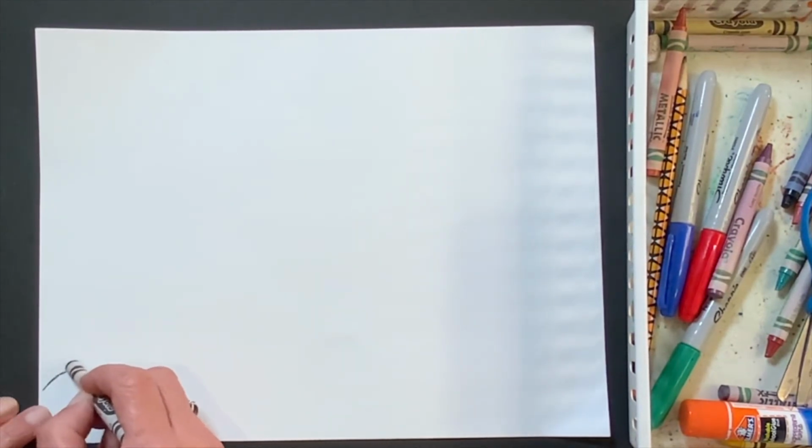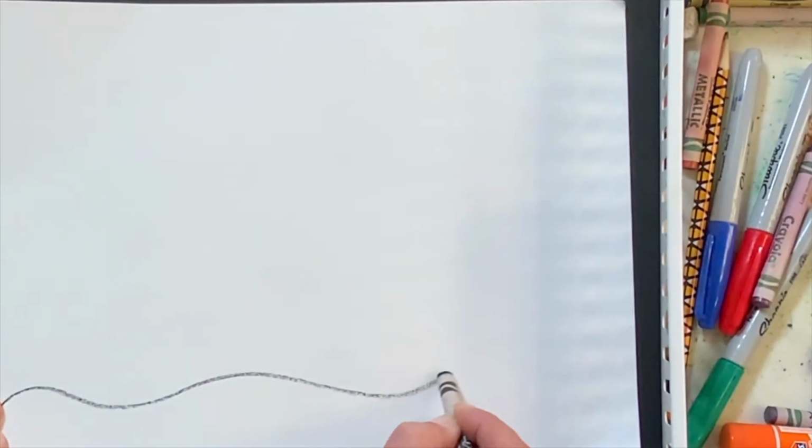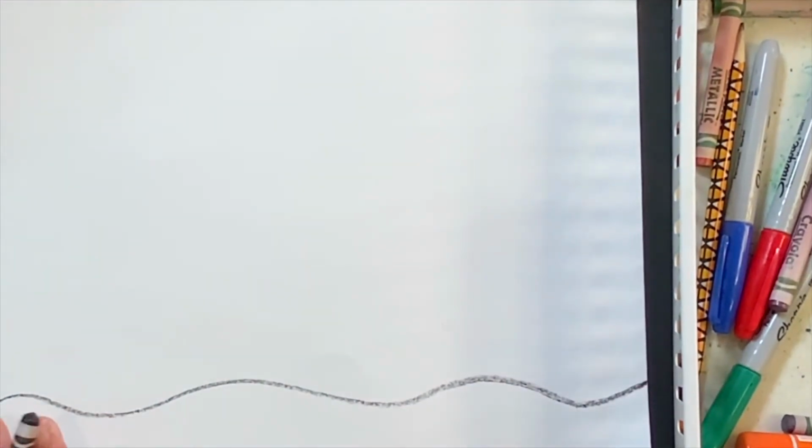And near the bottom, let's draw a wavy line from the left to the right. This is going to be the foreground. This is going to be the pile of snow that's in the front. So start on the left, draw a wavy line all the way to the right with the black. Snow is white, so that's good. We don't have to color our snow.